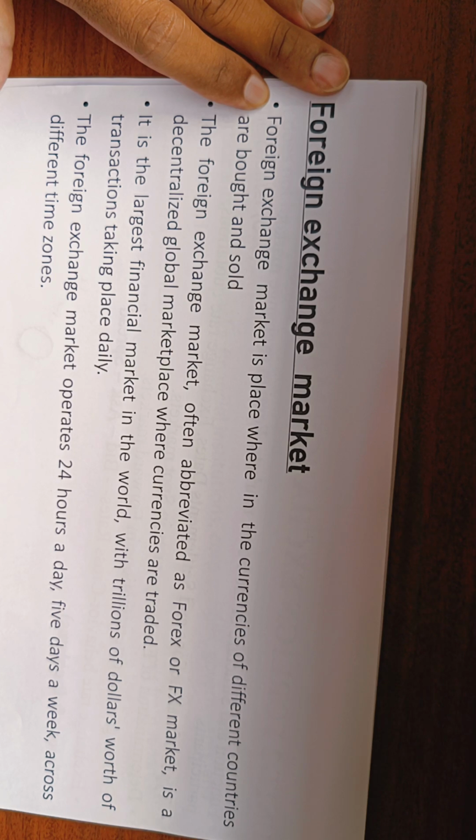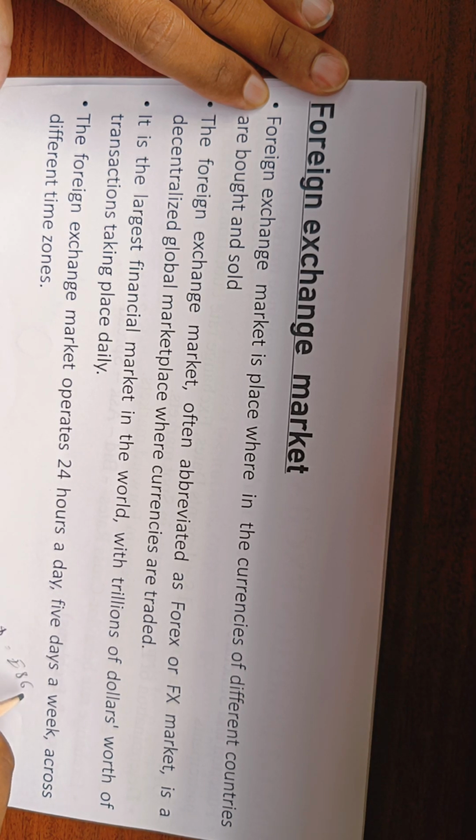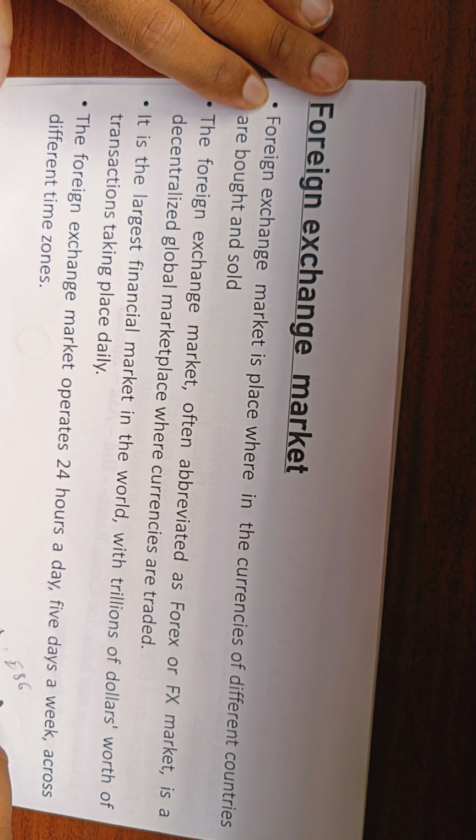That is not possible. For that, you need to make an exchange, giving Indian rupees for US dollars. Take for example, currently 1 US dollar equals 86 rupees. Hope you can understand.